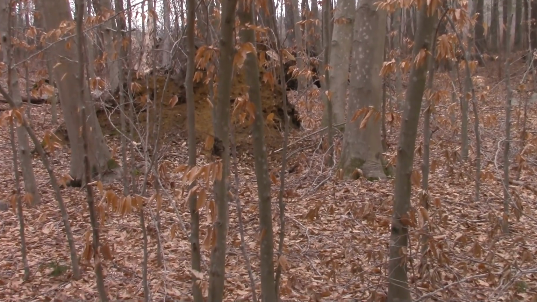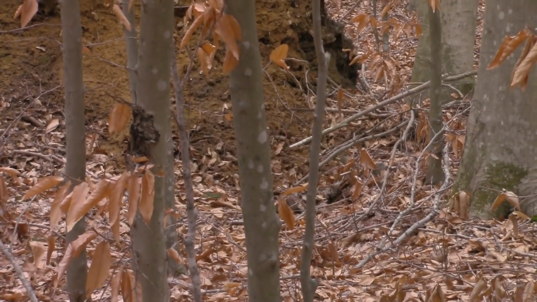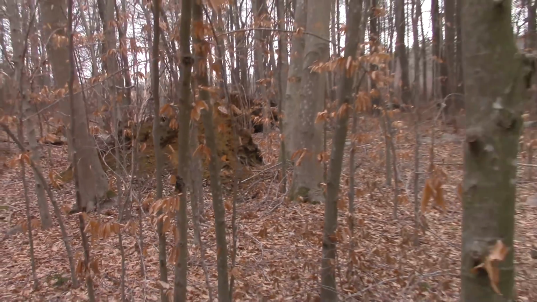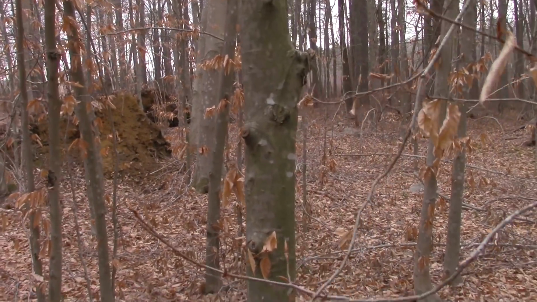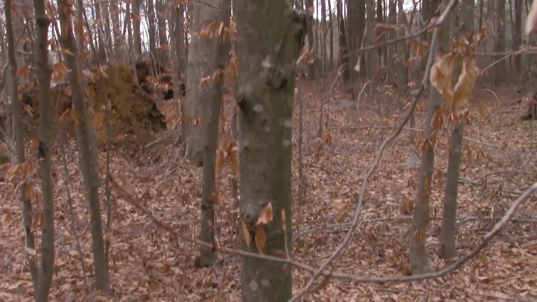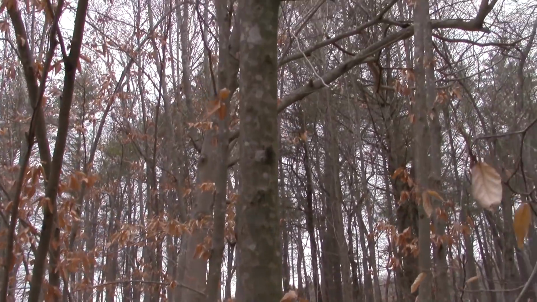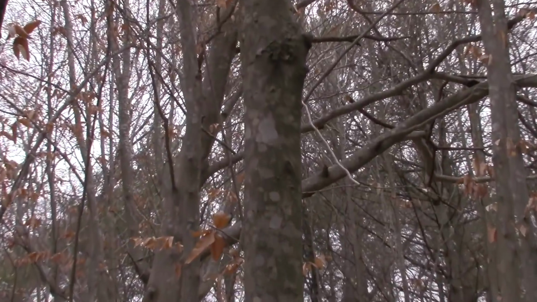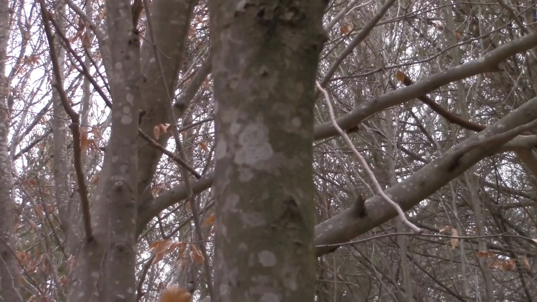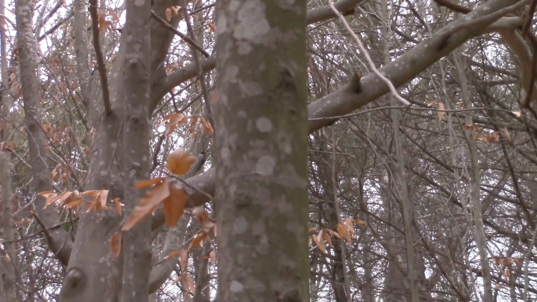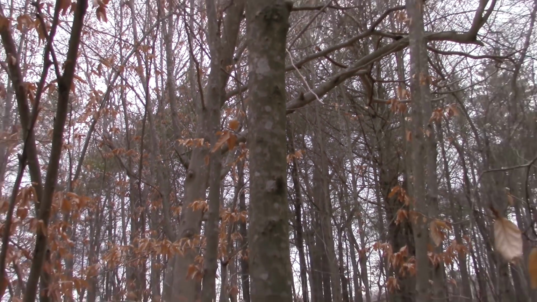Some of them do before others. There's one in front of me. It's like a camo on the smooth bark.